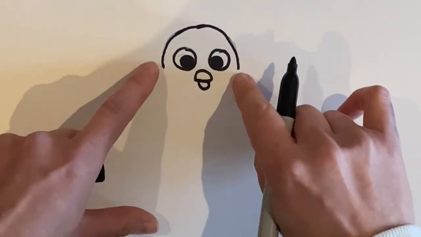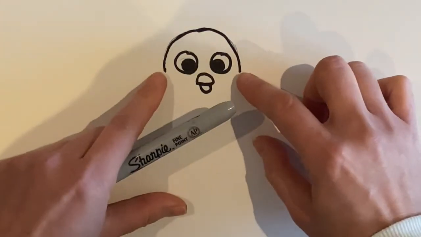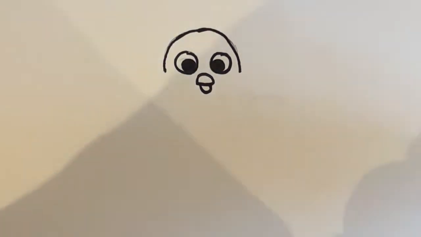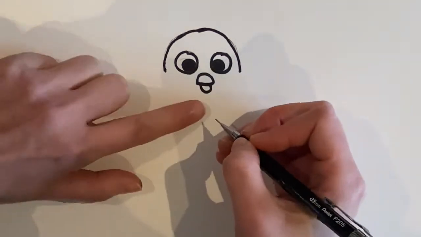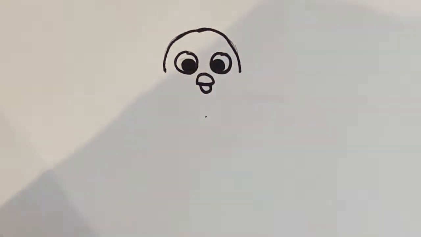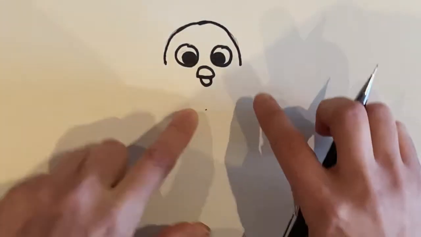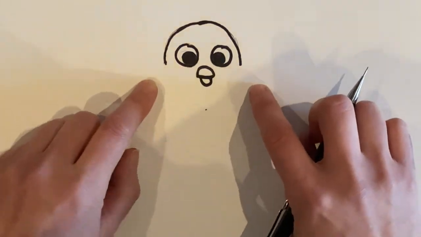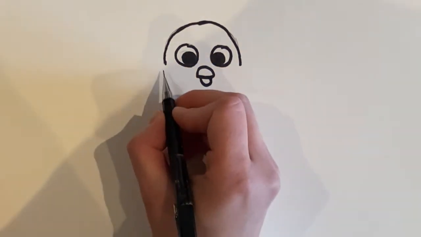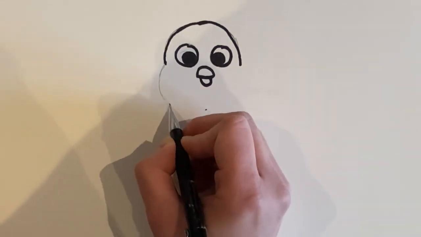Now we want to do the bottom of his face. Now he's a bit of a chubby penguin, so we're going to make the bottom bit bulge out a little bit. I want you to put a dot, maybe about 1 finger space from the bottom of his beak. Put a dot there, because that's going to be the bottom of his chin. Then we want this curved line to bulge out a little bit, so watch very carefully. And then you're going to make yours look the same.